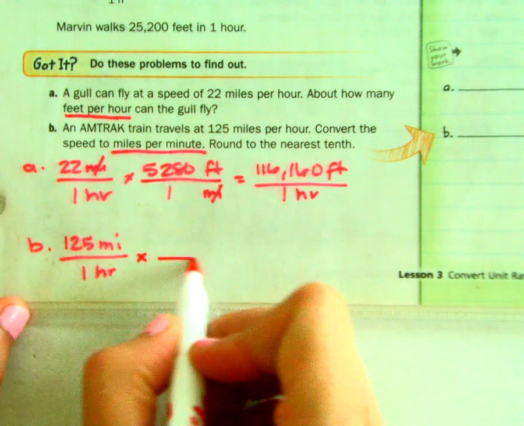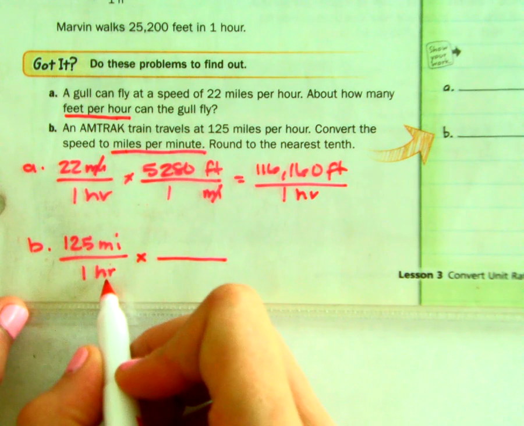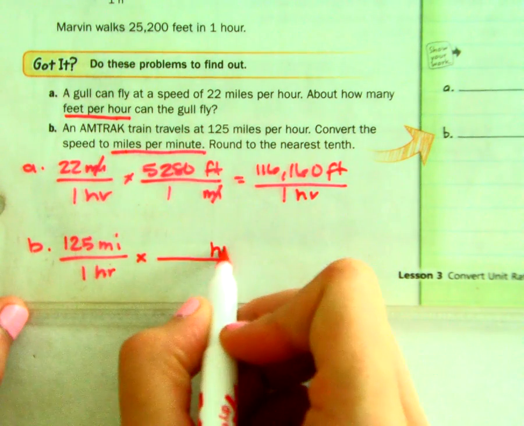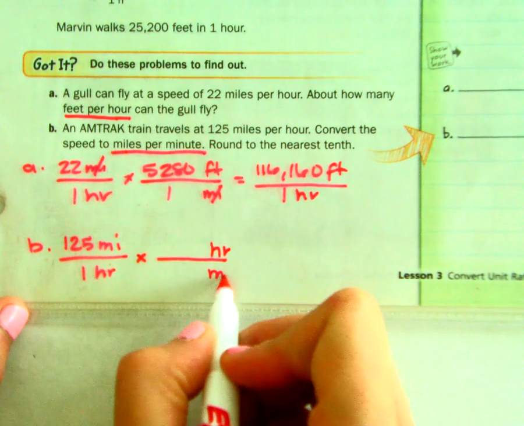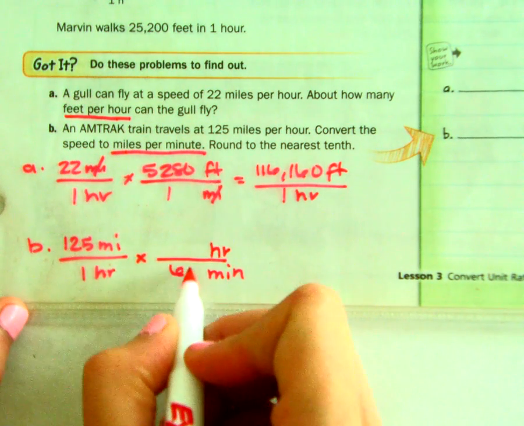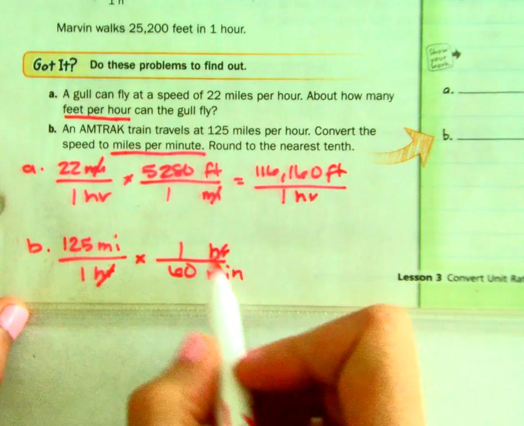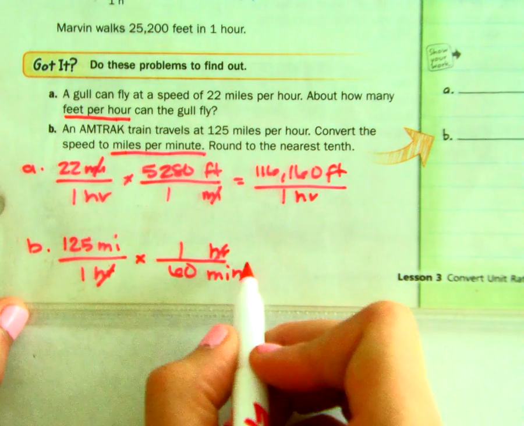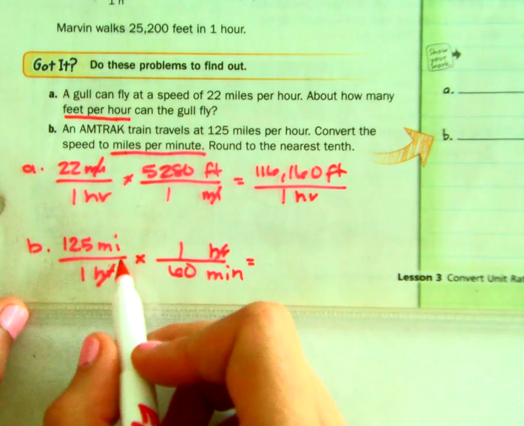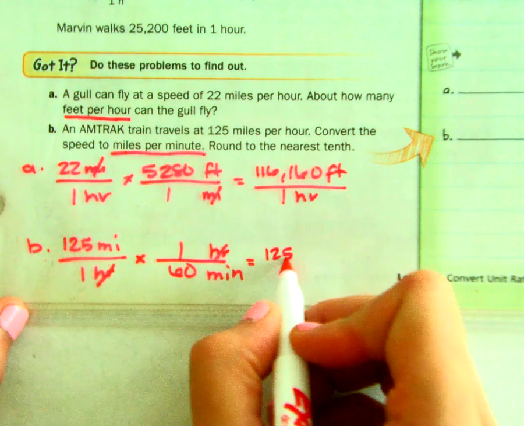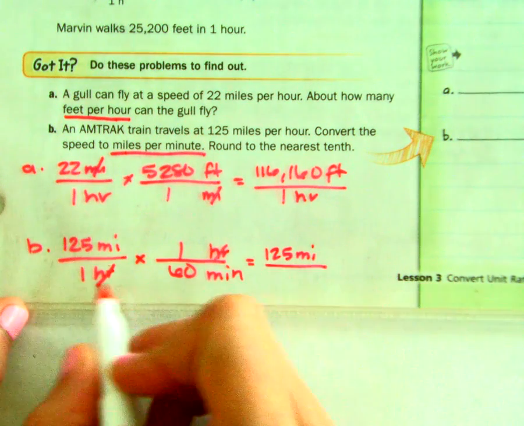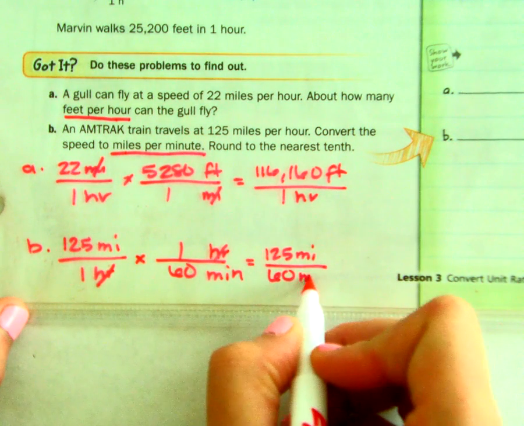So we're going to take that times another ratio. Since hours is in the denominator, we need to put it in the numerator to cancel, and we're converting to minutes. And we know that there's 60 minutes in 1 hour, so now our hours cancel. So now I'm in miles per minute, which is what they ask. So we multiply, so 125 miles times 1 is 125 miles. And then 1 times 60 minutes is 60 minutes.